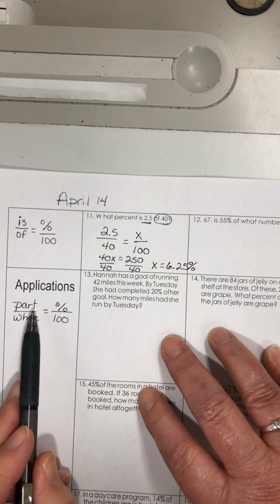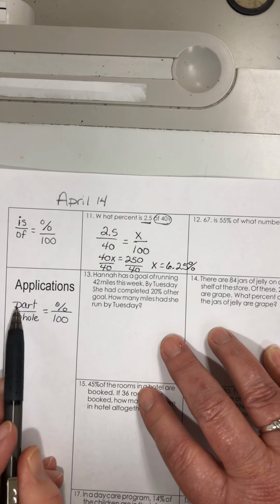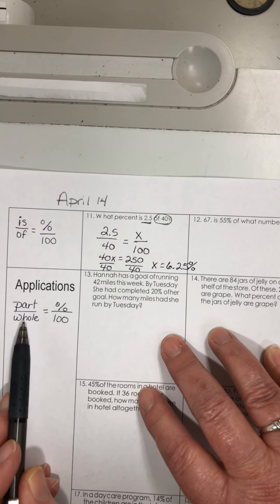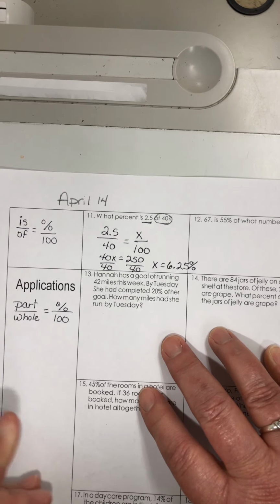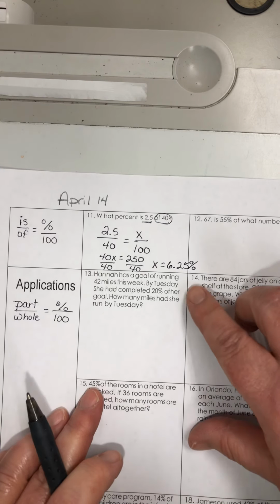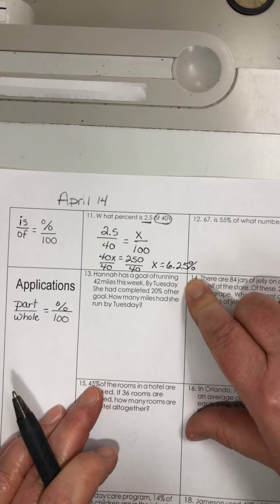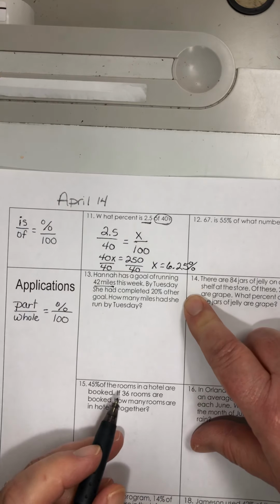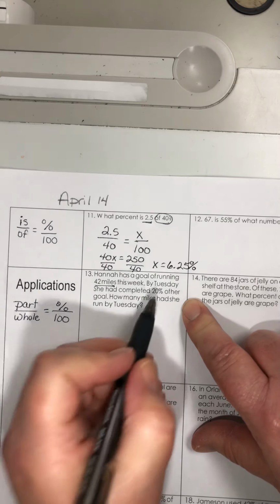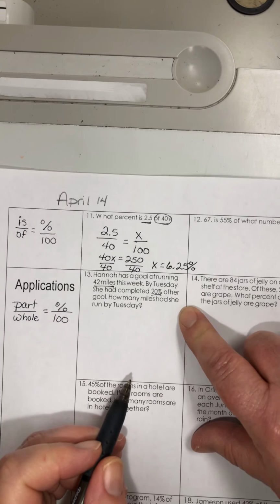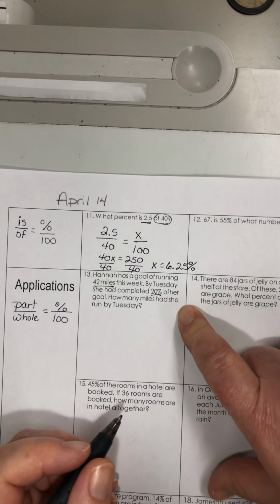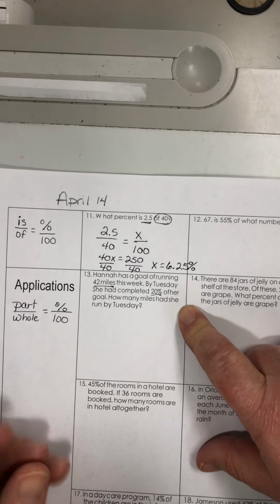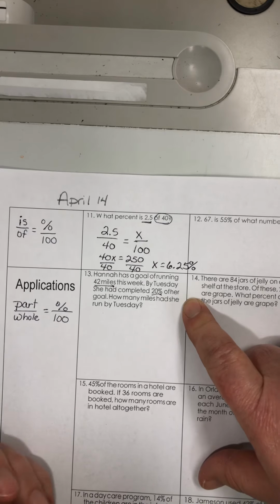Now we're going to look at what is a part, and what is the total or the whole amount to put in this side of the proportion. Okay, so on the first one it says Hannah has a goal of running 42 miles this week. All right, so there's a number we need. By Tuesday she had completed 20% of her goal. How many miles had she run by Tuesday? Okay, well, she's only completed 20%. It sounds like she's not done.